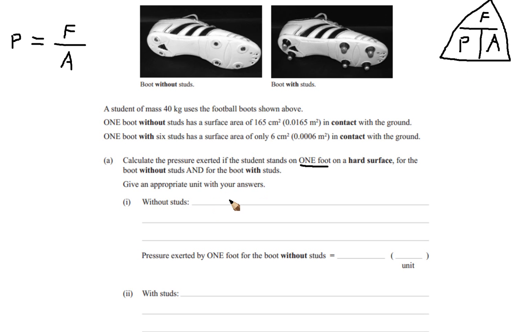So, without studs, we should write in our formula: pressure equals force divided by area. Now the force, what's the force here? What's the force pushing him down? We need to work out the force first. What's that force that normally pushes us down into the ground? Right, it's the weight force. So his weight force is going to be equal to his mass times gravity, which would be given to us on the front cover too.